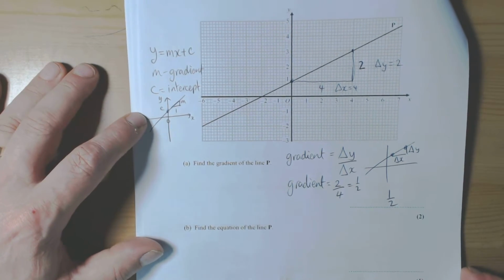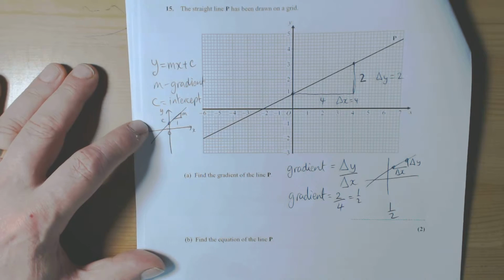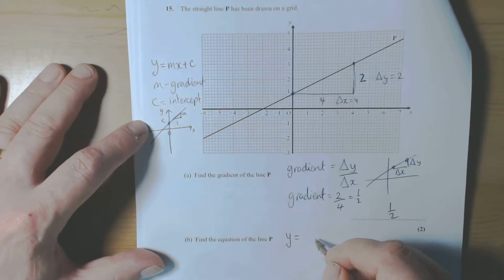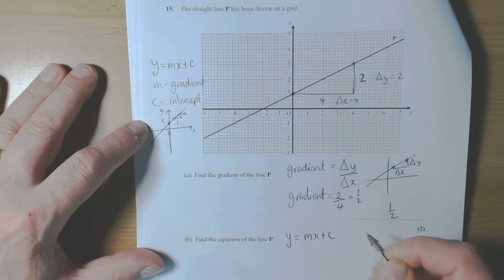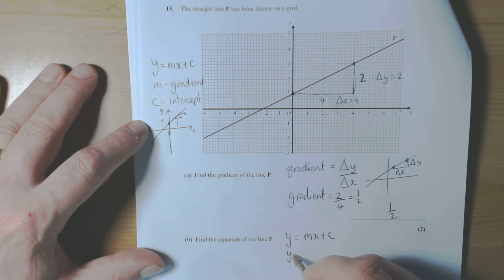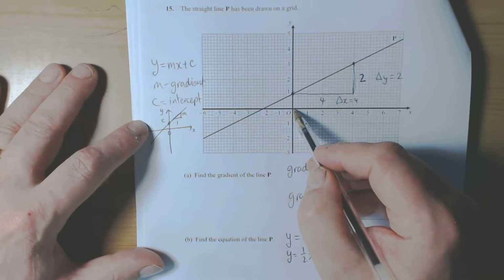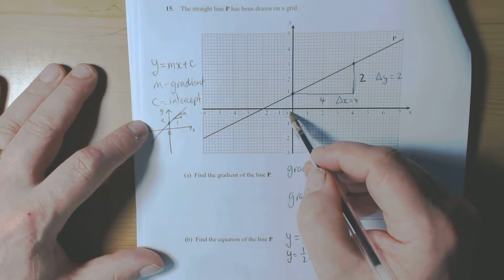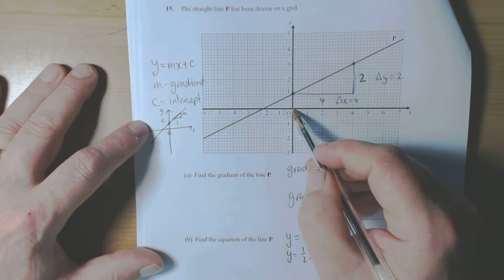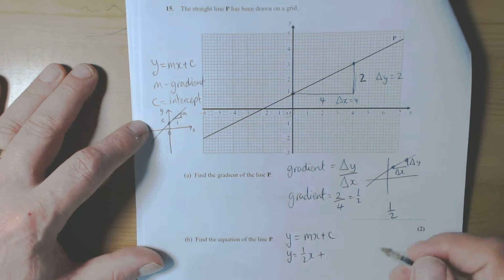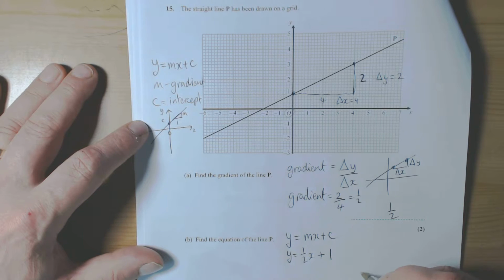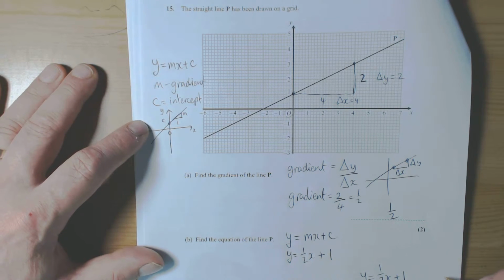The question then says work out the equation of the line. Well, the general equation of all straight lines is y equals mx plus c. We already know the gradient, the m value, and the c value is the intercept point. So the intercept point when x is worth 0, and it's really important you remember that x has to be worth 0 at that point, has a value of 1. So the equation of the line is y equals 1/2 x plus 1.